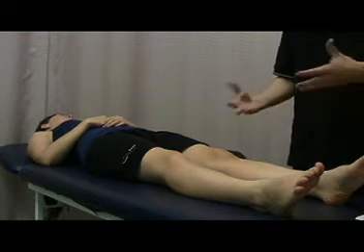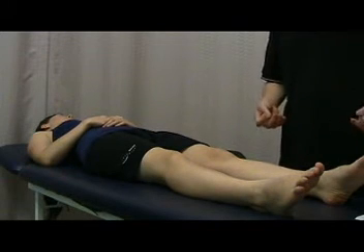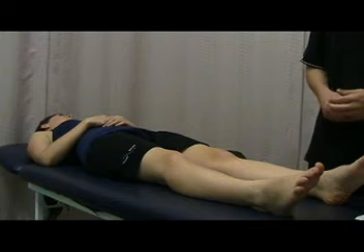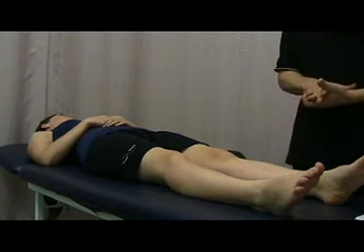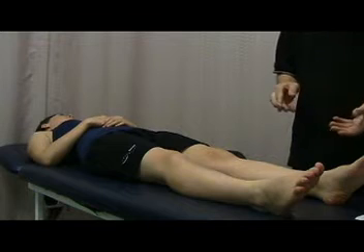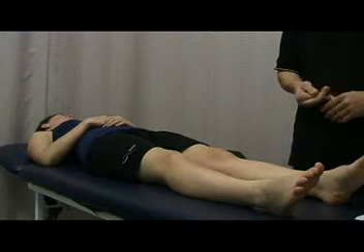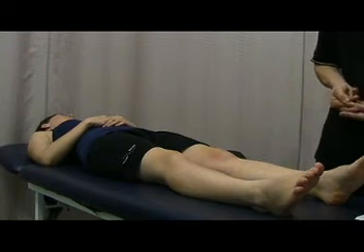Weaknesses for this would mean that if the hip was weak, the structures are weak. There could be some neuro problem or some kind of injury with the structure.